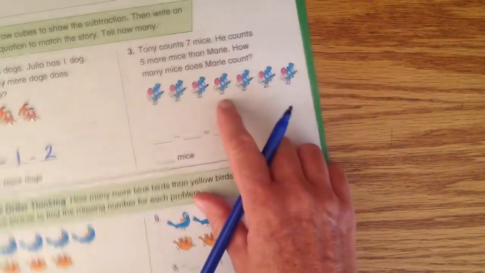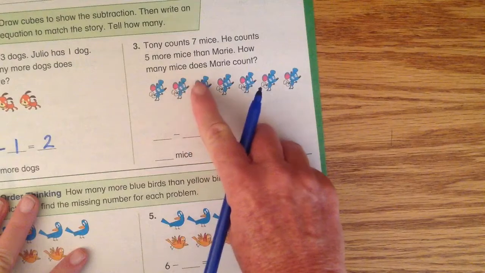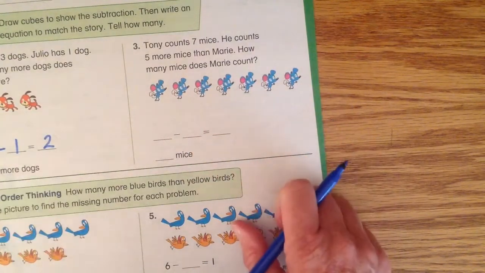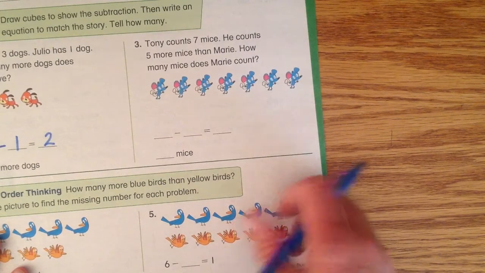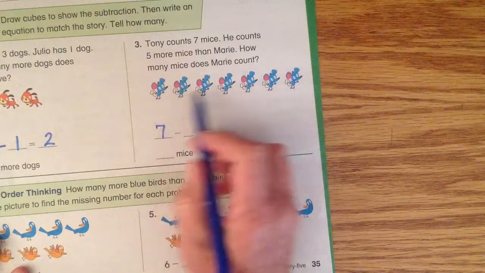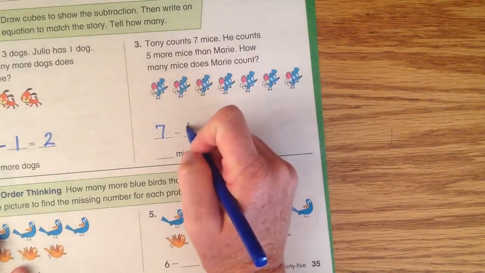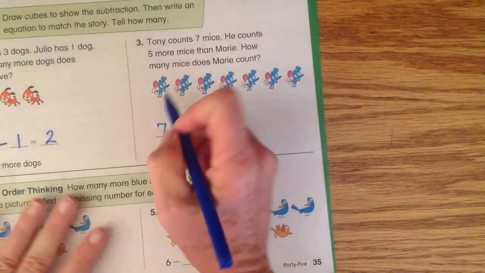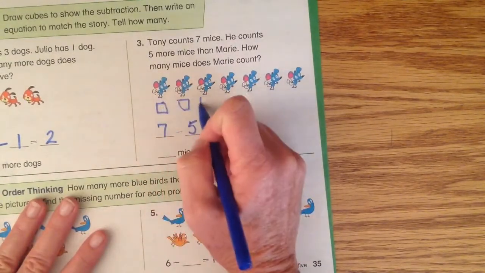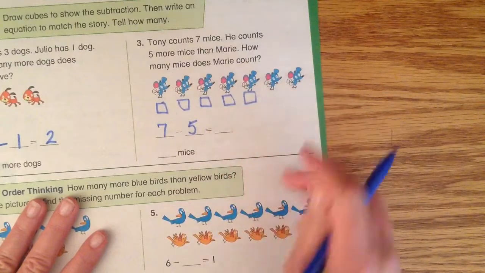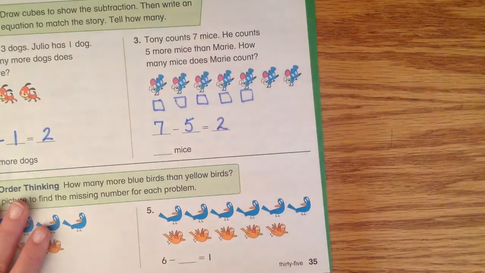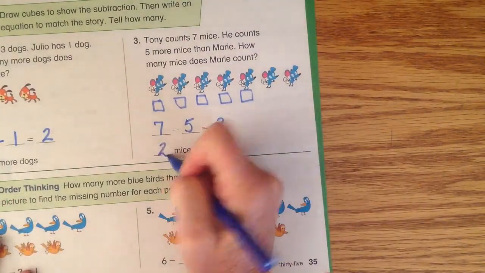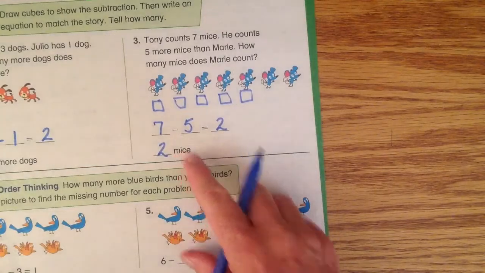Number 3, Tony counts 7 mice. 1, 2, 3, 4, 5, 6, 7. He counts 5 more mice than Marie. How many mice does Marie count? So here 7 is our biggest number, and it says that he counts 5 more than Marie. So if we have 1, 2, 3, 4, 5, what's left over? The 2. So the answer would be 2. Marie counted 2 mice.